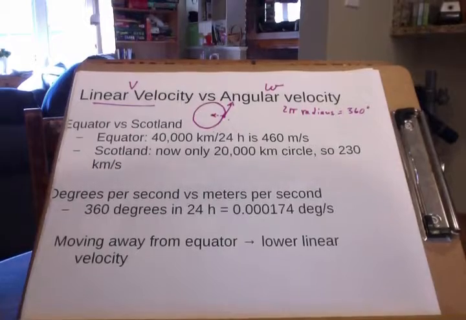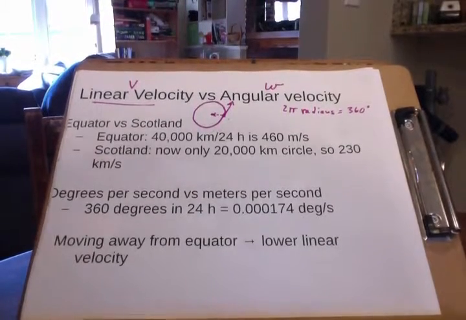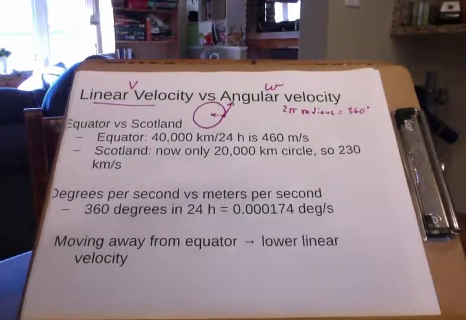I want to think about one of the implications of linear velocity and angular velocity and distinguishing the two. So picture the Earth. At the equator, the circumference is around 40,000 kilometers. And we, of course, traverse that 40,000 kilometers in 24 hours, one time around, one day, which, if you go through all of the arithmetic, you find is around 460 meters per second.